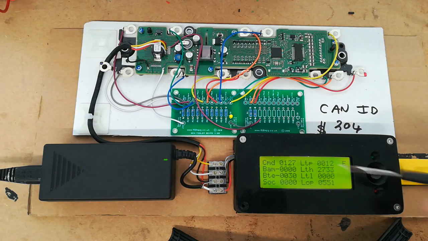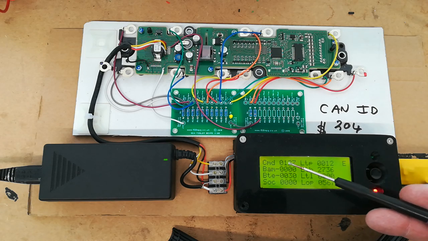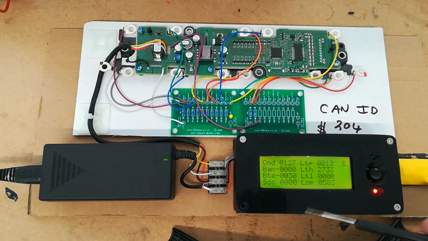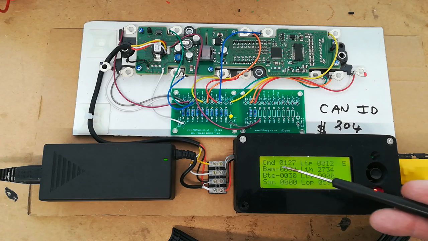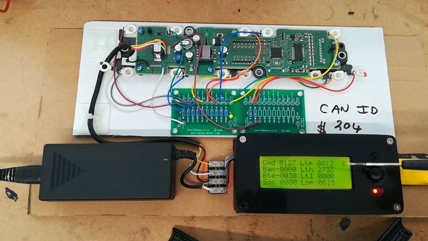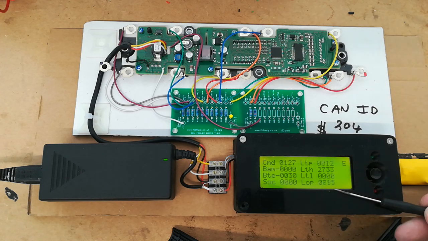So you can see it's got various things going on here. I've got command here on the top, which is just telling me what my IMA-CNC is doing, so you can change that to something else if you don't want that. And then you've got pack voltage here, highest cell, lowest cell, and this is just telling us how many times through this sort of main program loop it's doing. Again, that's mainly for my benefit. You can change that to a different parameter if you want to.